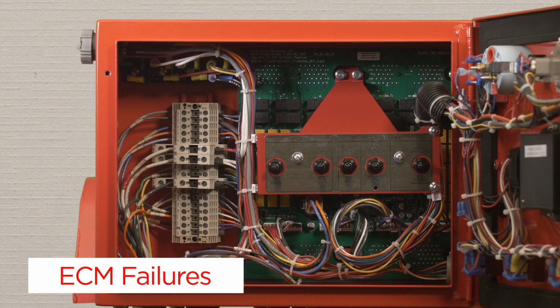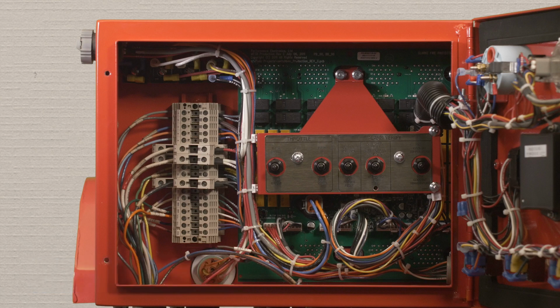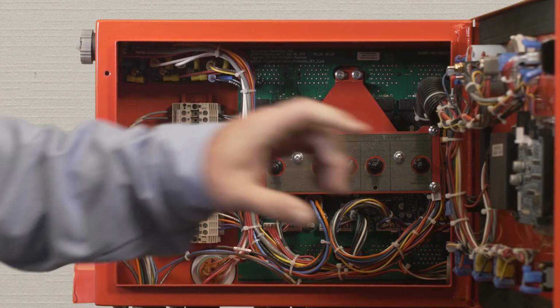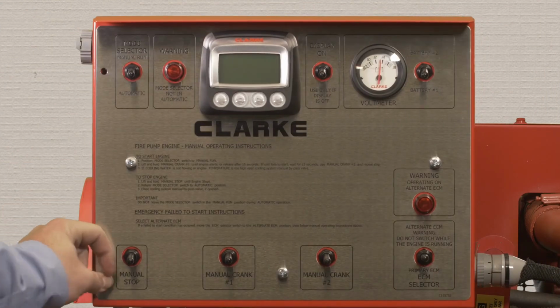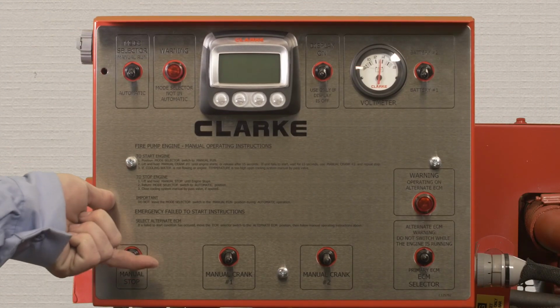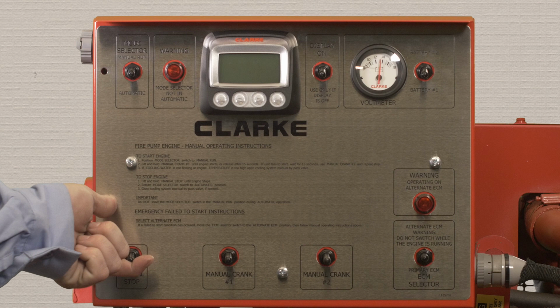ECM failures are not common, but occur when the engine instrument panel loses communication with the ECM. To simulate ECM failure alarms, hold the manual stop switch in the up position for 2 minutes. A signal will be sent via terminal 303 for the single ECM, or terminal 304 for the dual ECM, to confirm the alarm procedure works.